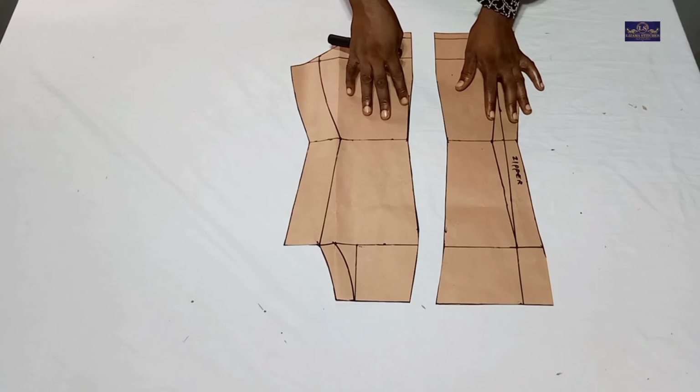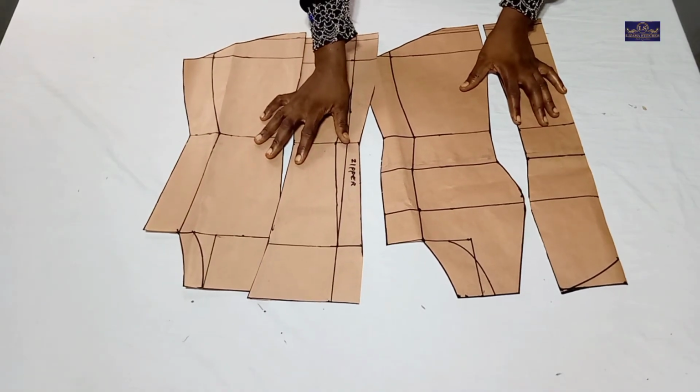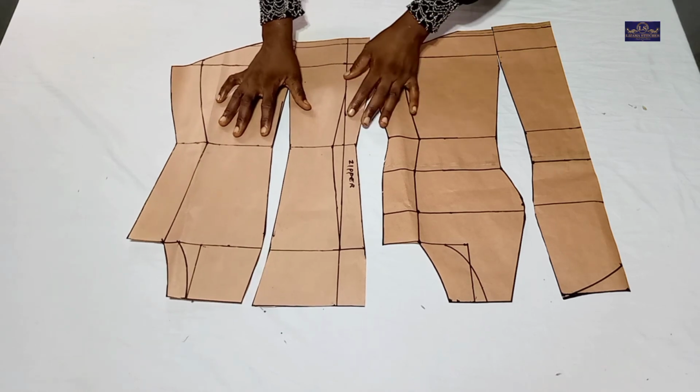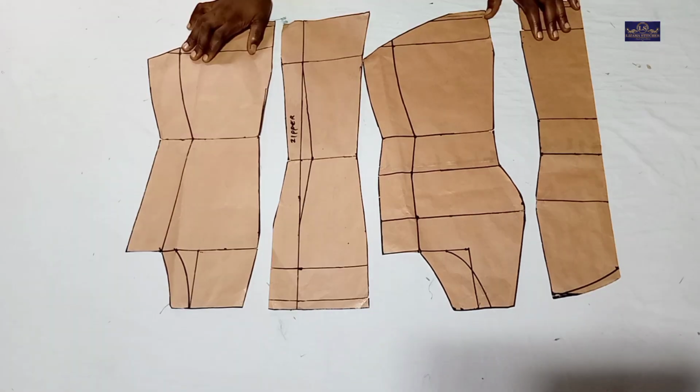So this is the back panel. So now this is my off shoulder pattern. This is the front and this is the back. We are going to stop here for today.